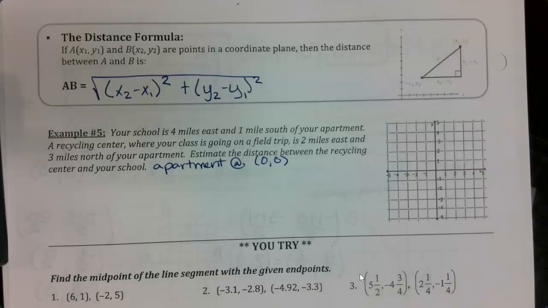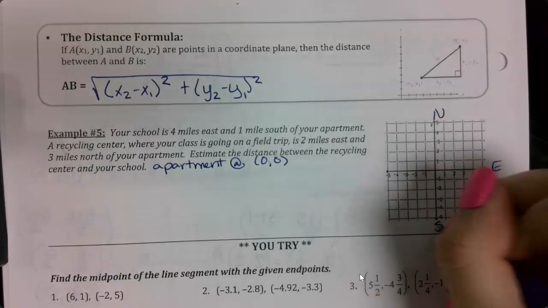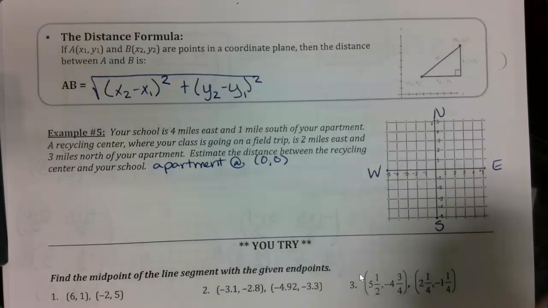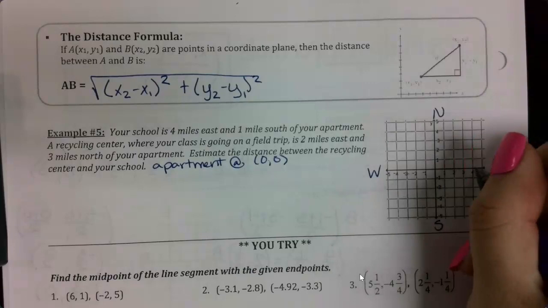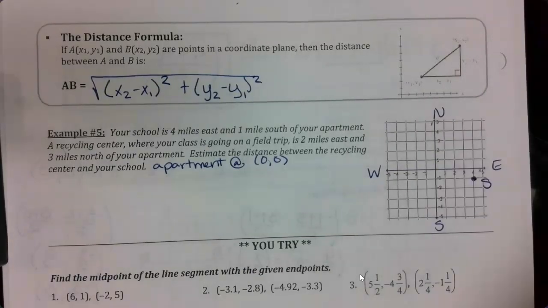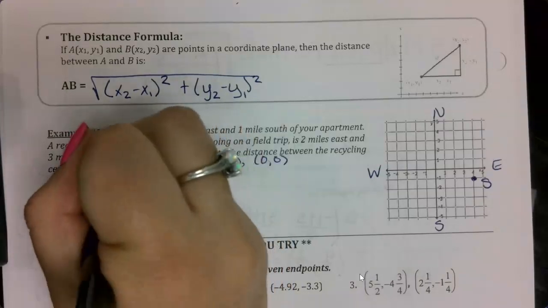And then on my coordinate plane, I'm going to write my directions. Remember, it goes north, east, south, and west. So if my school is 4 miles east and 1 mile south of my apartment, I'm going to go 4 to the east, 1 to the south, and this is going to be my school. So my school is 4, negative 1.